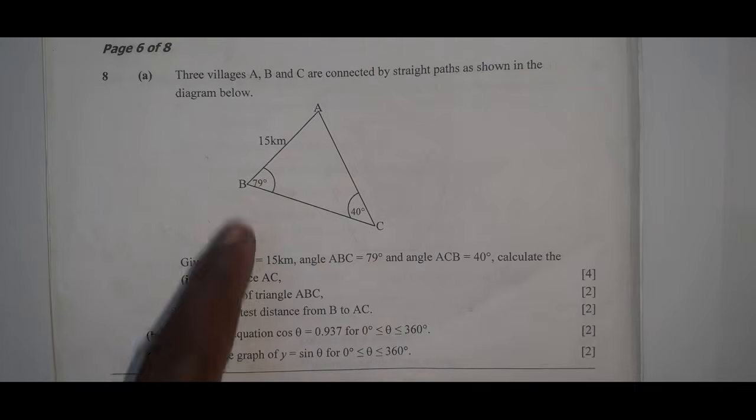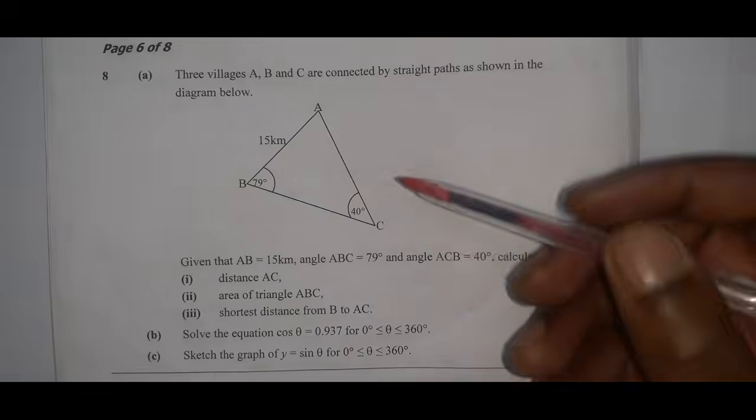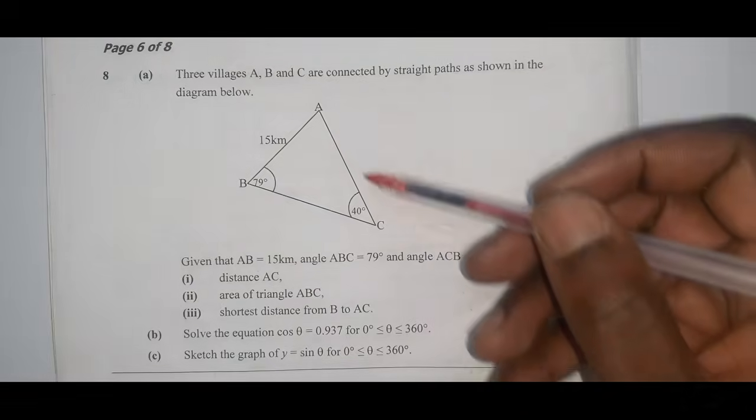Given that AB is 15 kilometers, the angle ABC is 79 degrees and the angle ACB is 40 degrees. Calculate the distance AC. Okay, so we need to find this distance here, isn't it?